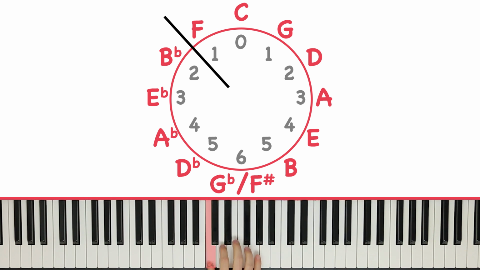Okay, let's check that. Yes, that's correct. 0 sharps or flats in the C major scale. If we have a look at the G, according to the circle, there should be 1. So let's have a go. Yes, there is one indeed. 1 sharp. Okay, the F sharp.